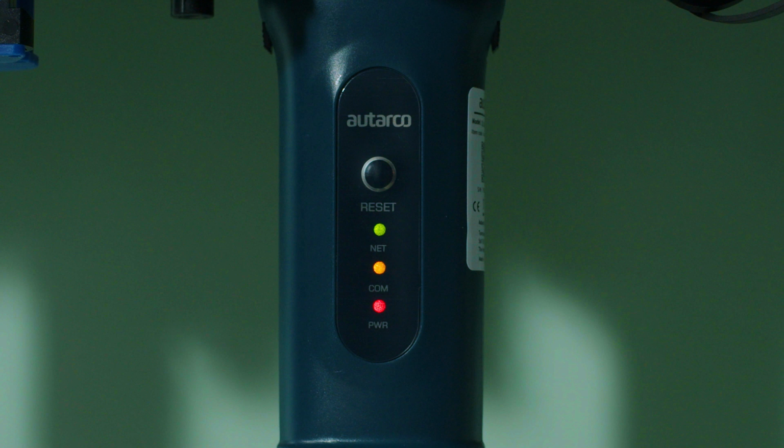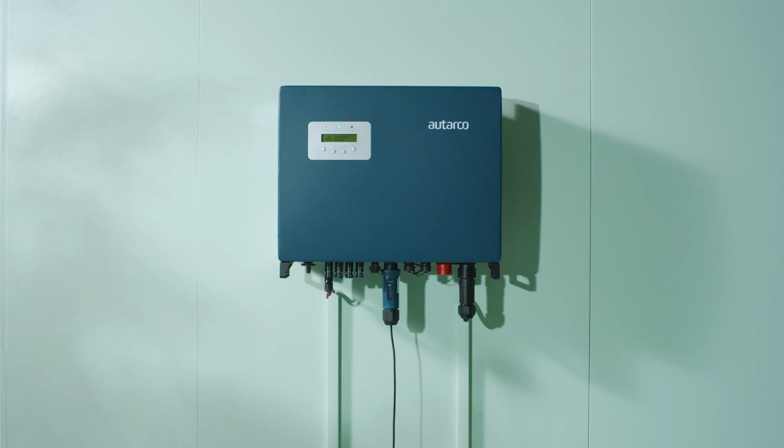If the stick is working and you finish the monitoring setup, the graphs in My Autarco start showing. This can take up to a few minutes.